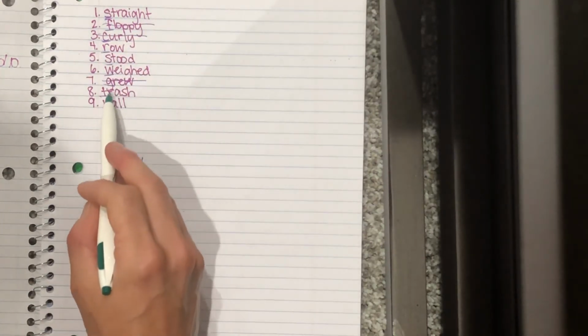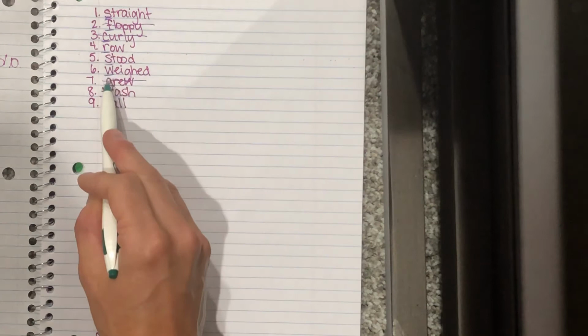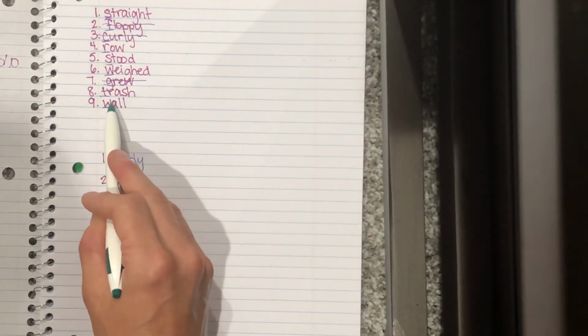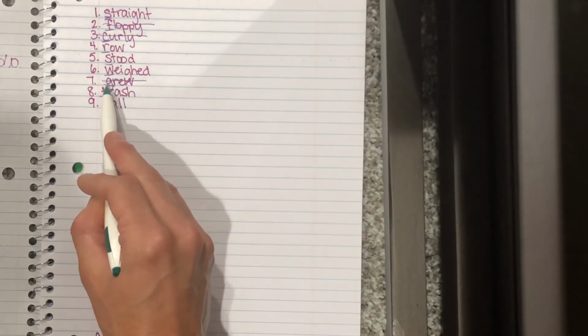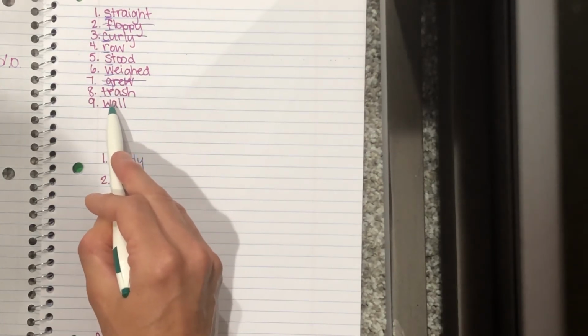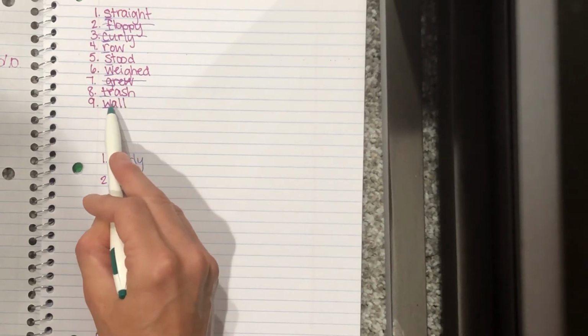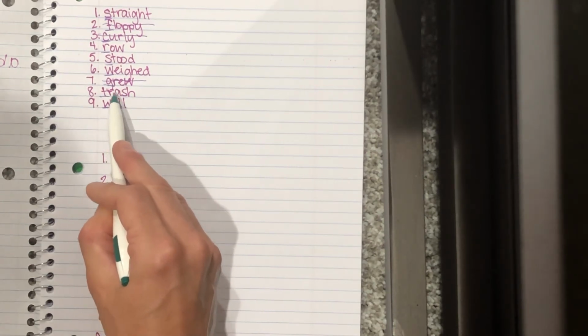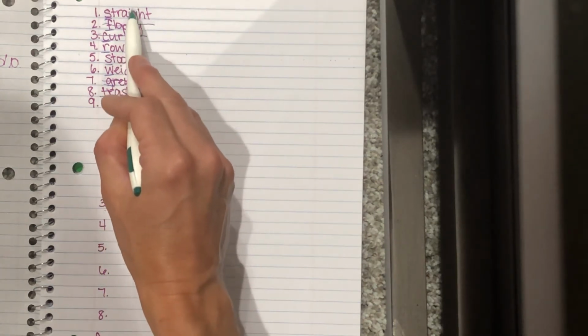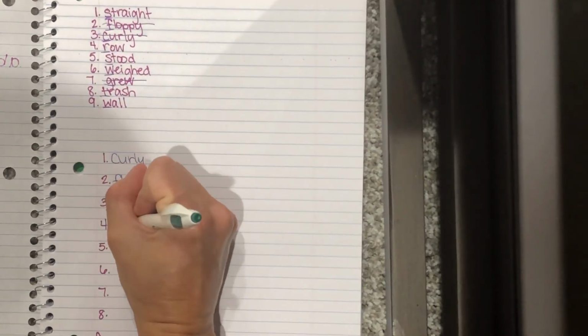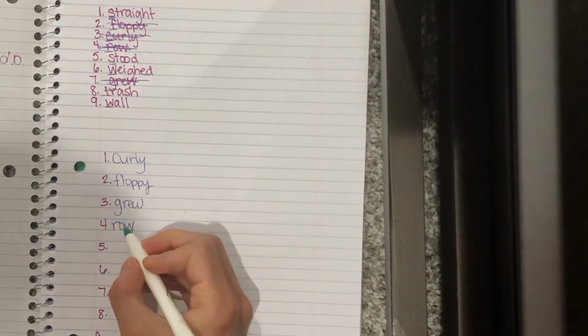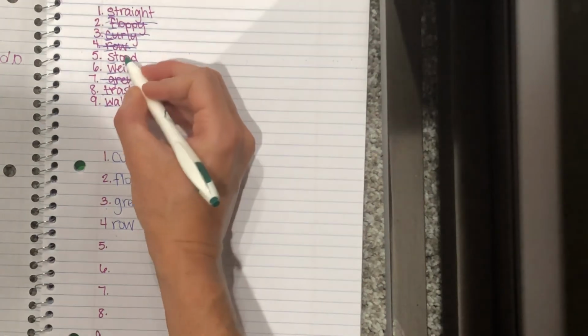G, H, I, J, K, L, M, N, O, P, Q, R, row. R, S.